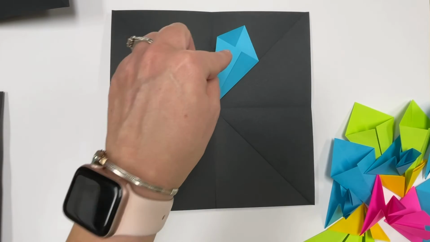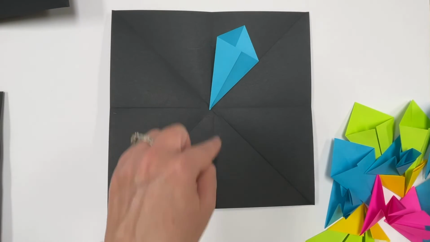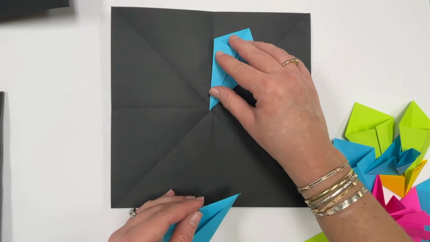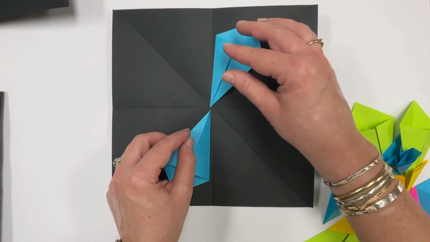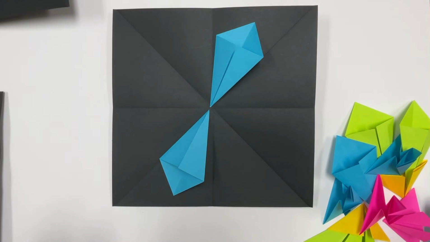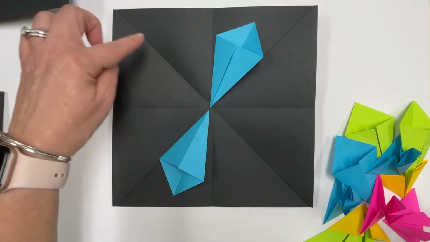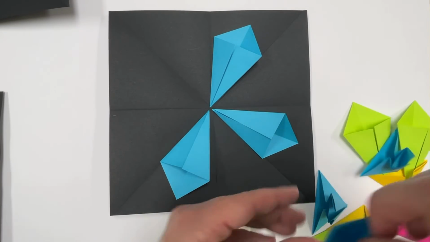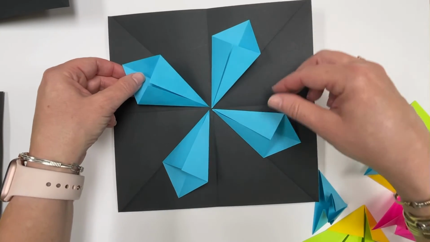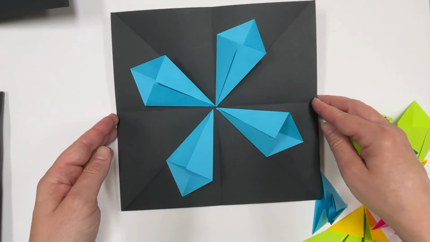So remember, whatever is across from it has to be the same. So if I have that one here, across from that is this, and I'm just placing them before I glue them and kind of get an idea. Now I think I want to do the same thing on this side. So I would put one here and then one here. Okay, so that's radial symmetry.